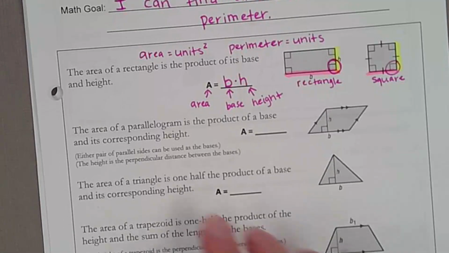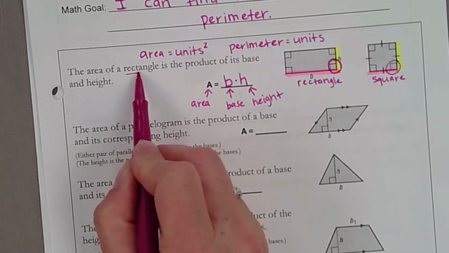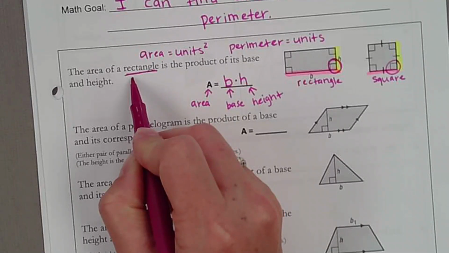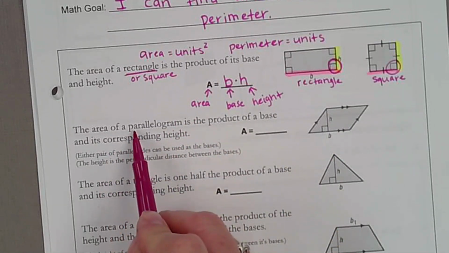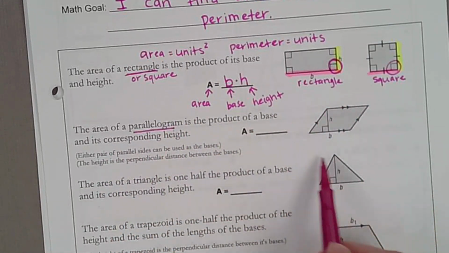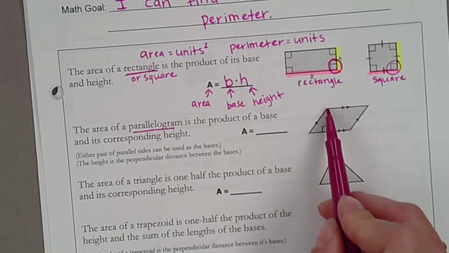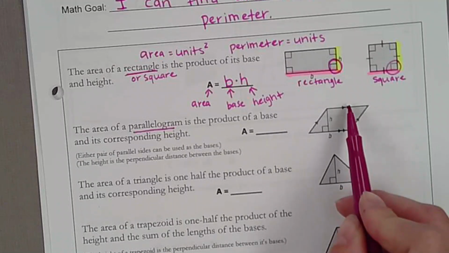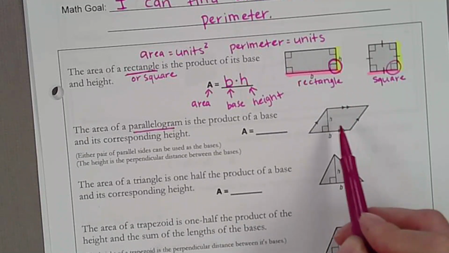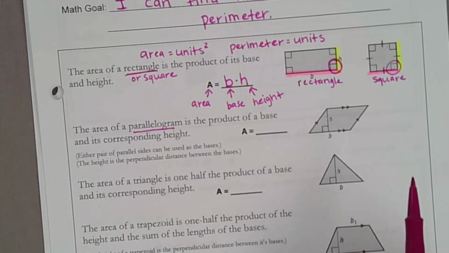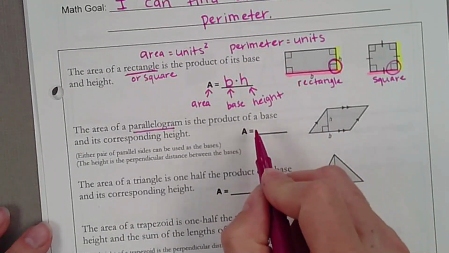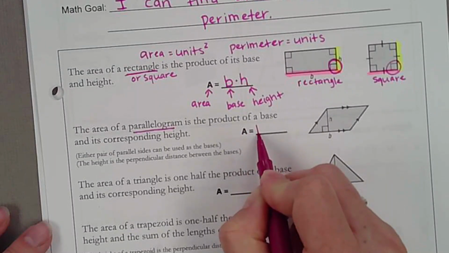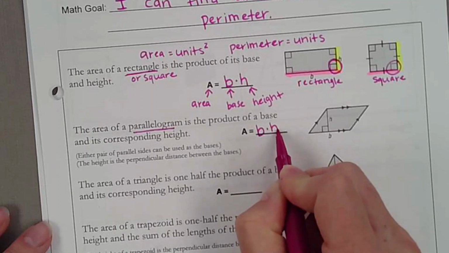All right, then the area of a parallelogram. So that was for a rectangle or a square. For a parallelogram, we have a picture over here of a parallelogram. A parallelogram has to have two sets of parallel sides. So I have one set of parallel with my two arrows, and I have one set of parallel with one arrow. I always think about it as a rectangle that kind of got squished to the side. The formula is the same. A equals B times H.